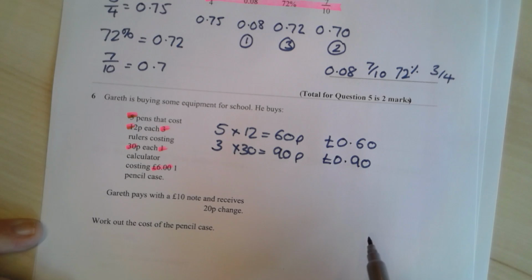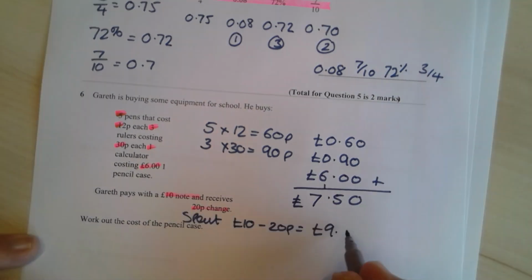How much I've spent so far. 0 plus 0 plus 0 is 0. 6 and 9 is 15. Carry the 1. 6 and 1 is 7. So in total, I've spent £7.50.